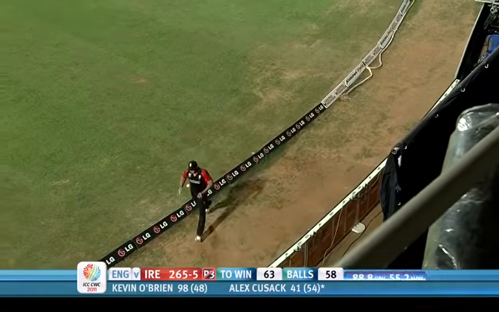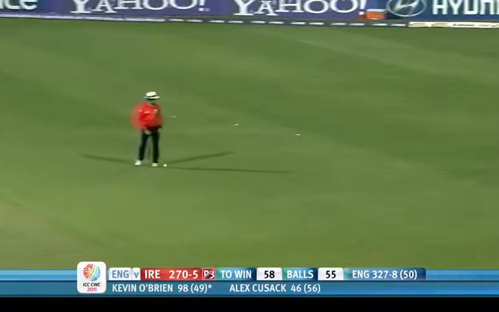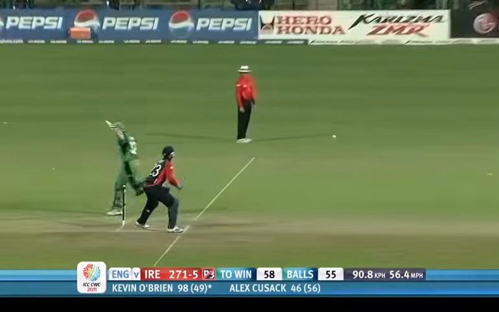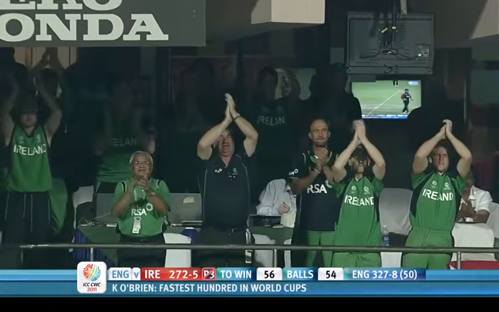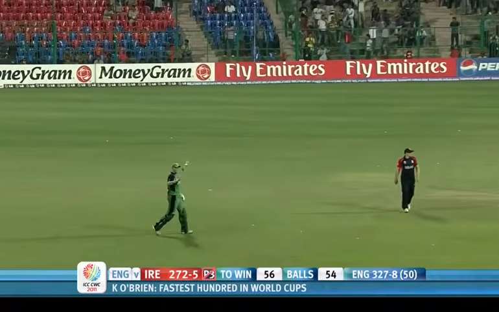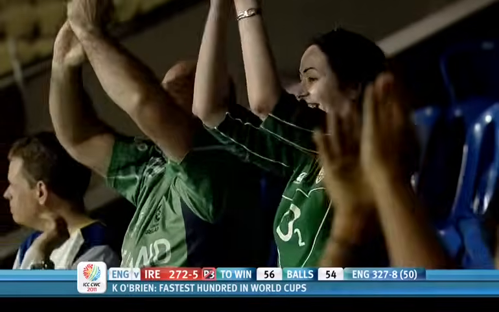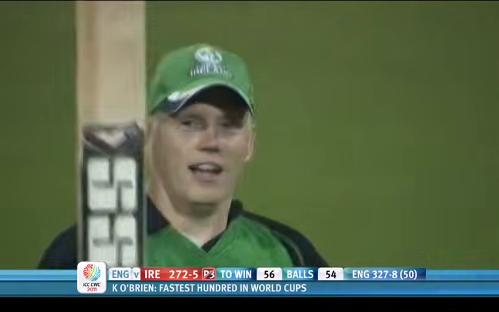Down the track, good use of the feet. Beats long on once again, this time it's Cusack. Chipped away on the onside. The call is 2. He should get there. This is the fastest 100 in World Cup history. 6th fastest overall. Take a bow, Kevin O'Brien. 100 off 50 balls. What an amazing innings. Unbelievable. It was Matty Hayden, fastest World Cup 100. It's now Kevin O'Brien. Look what it means to the Irish. Look what it means to their team.